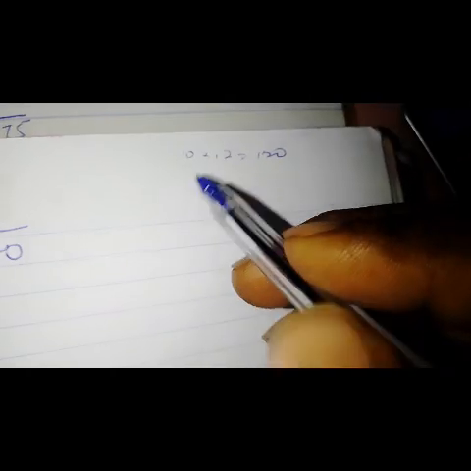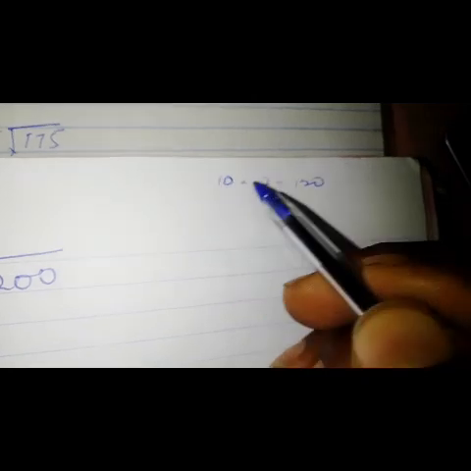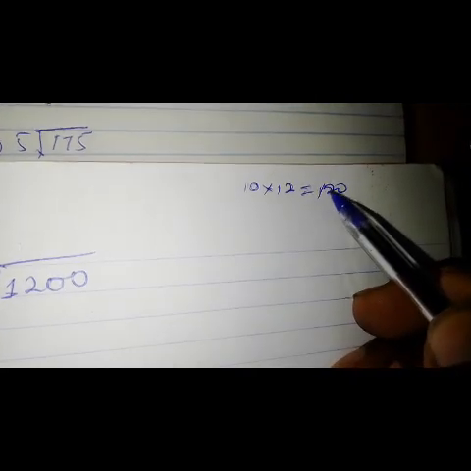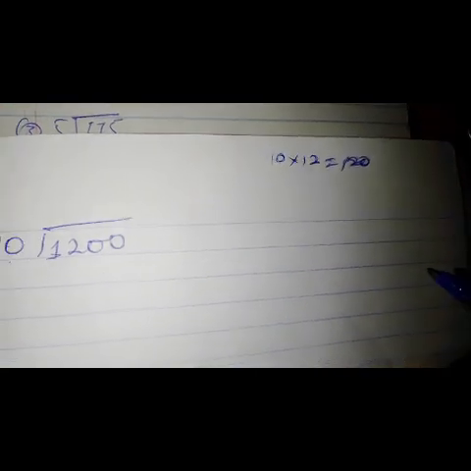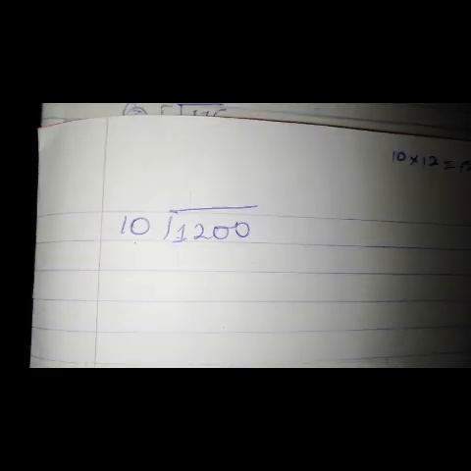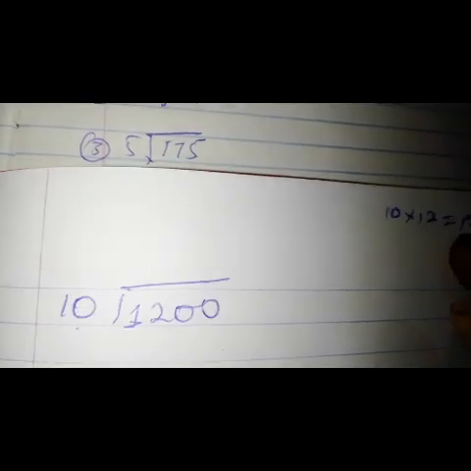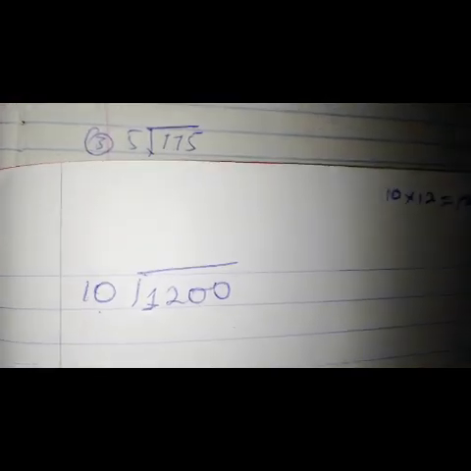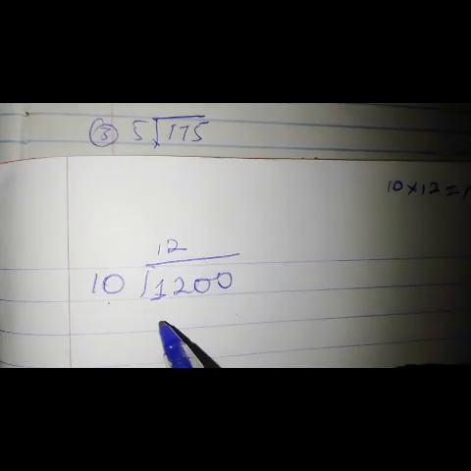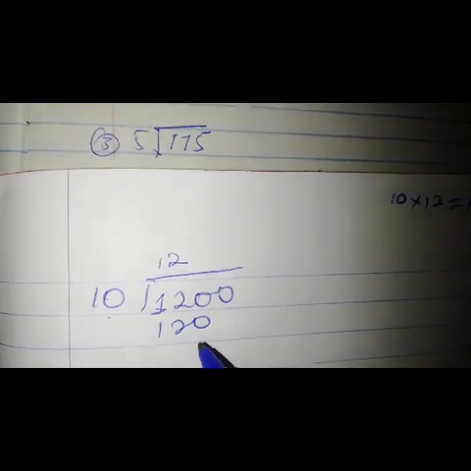So 10 times 12, as you know, 10 1 10, the 10 times table is the easiest, because you just add 0 to what you are multiplying it by, and then you are gone. So 10 times 9, you add 0 to the 9, it is 90. So let's go on. So here I just put 12 here, and here will be 120.